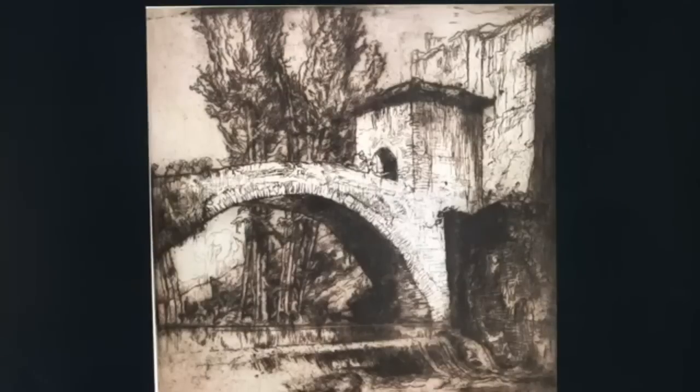Again, here the shadow pattern, the dark of the trees, the dark of the shadow on the right side of the bridge here, and then the dark underneath. All that shadow pattern goes to set off the bridge, that light of the bridge.